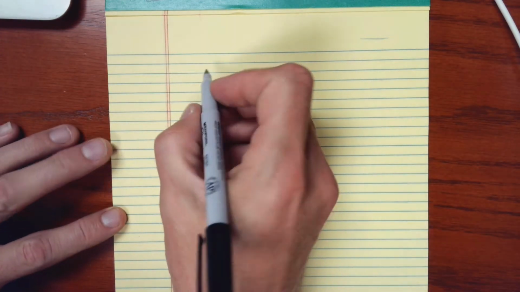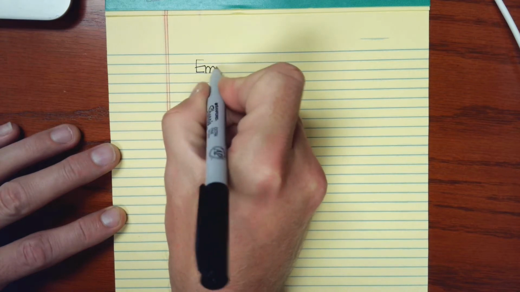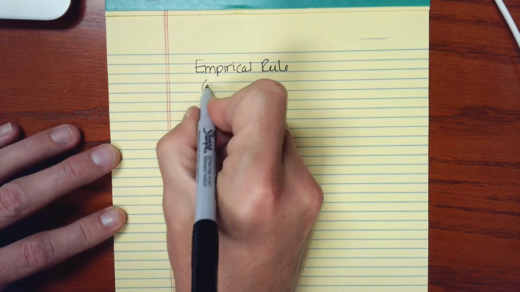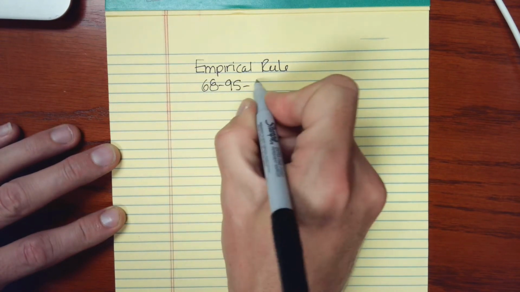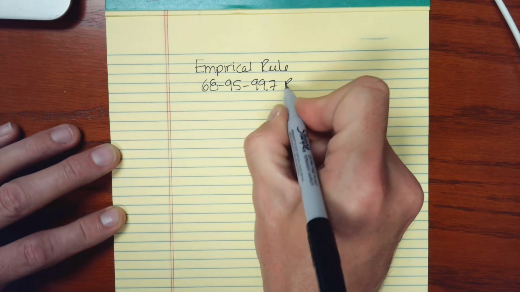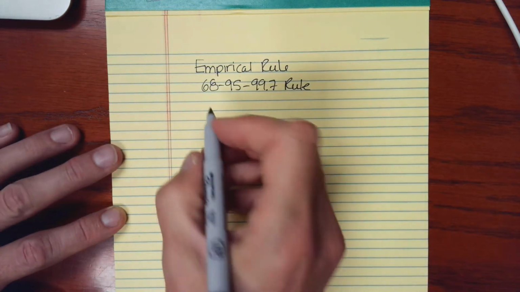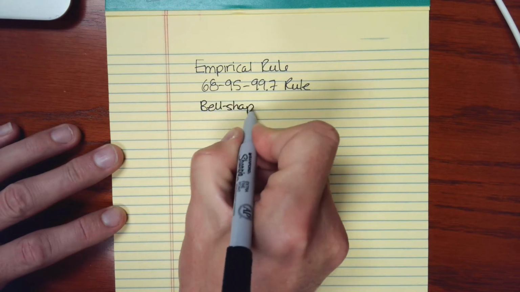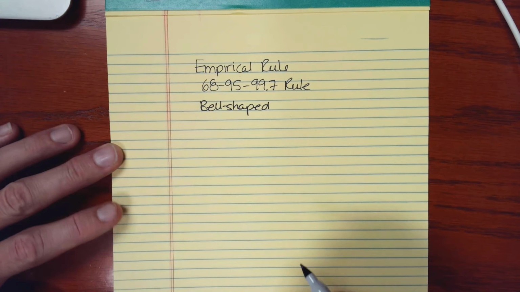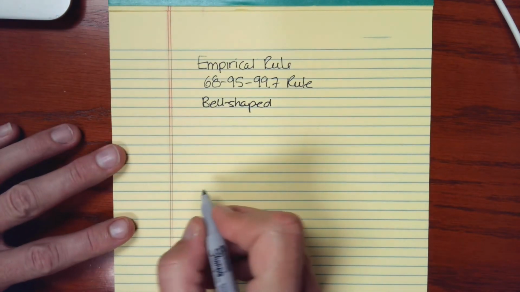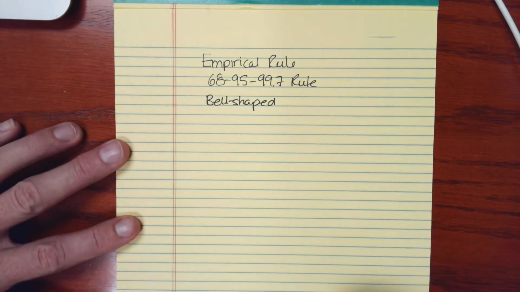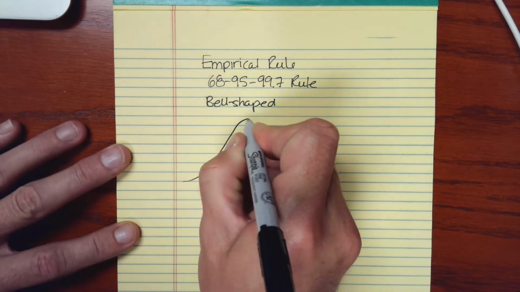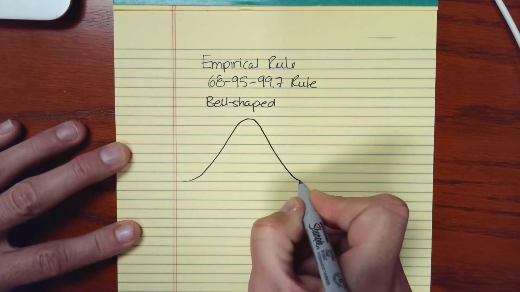Welcome back. In this video, we will look at the empirical rule, sometimes called the 68, 95, 99.7 rule. This applies when we have a distribution that is bell-shaped. We can often decide whether or not a distribution is bell-shaped by looking at a histogram or maybe a dot plot. But as a reminder, a bell-shaped distribution will generally have this shape.